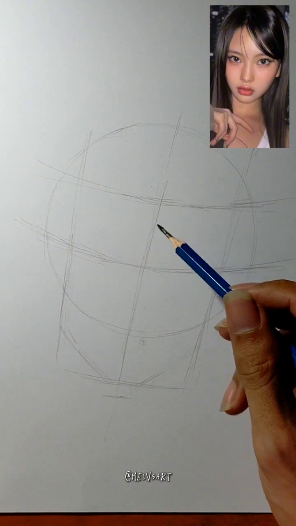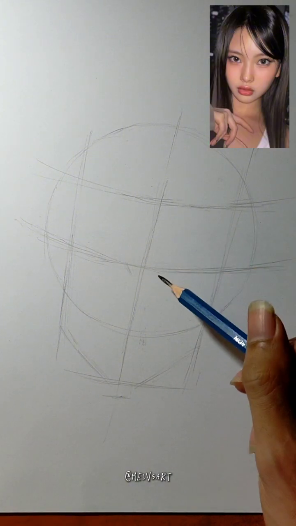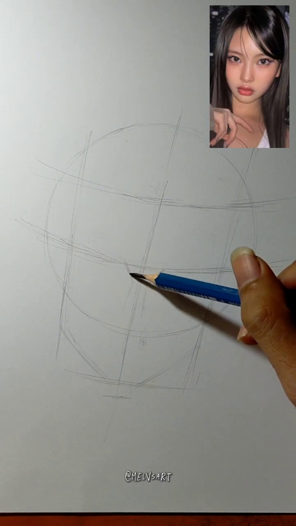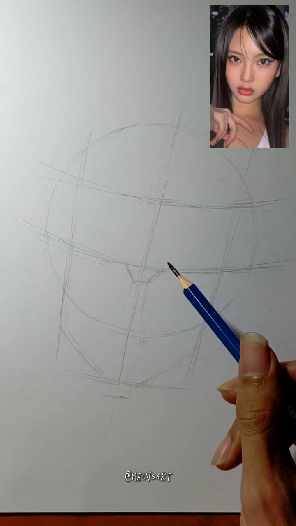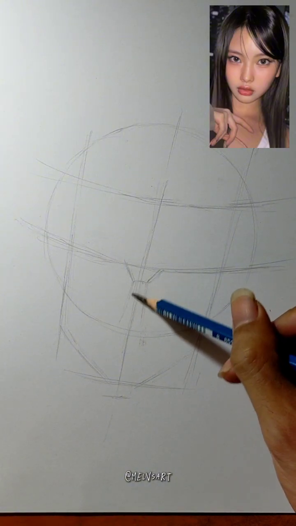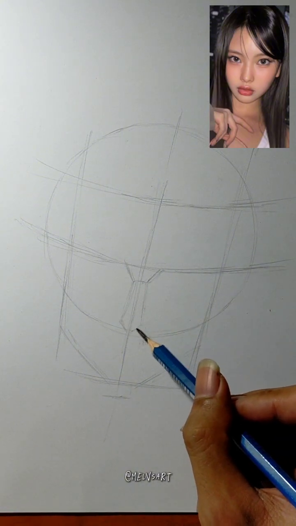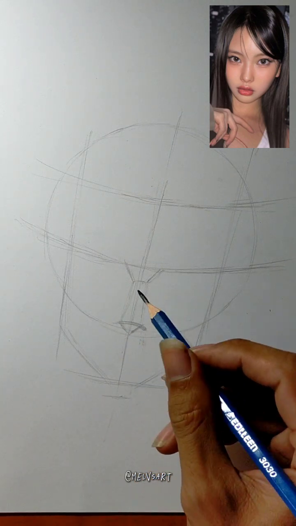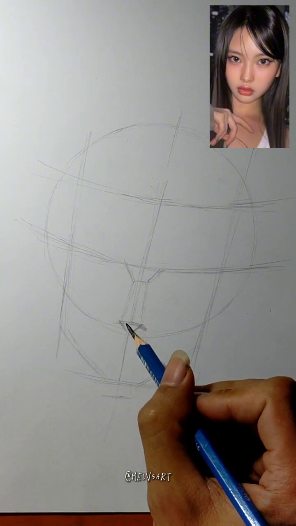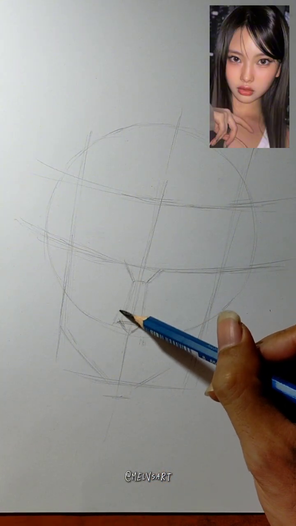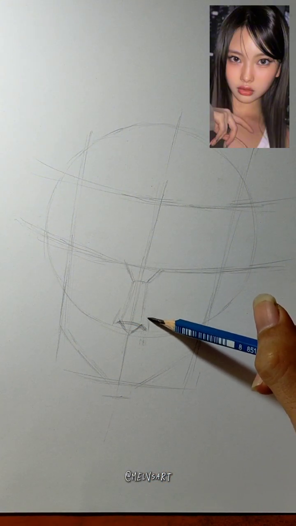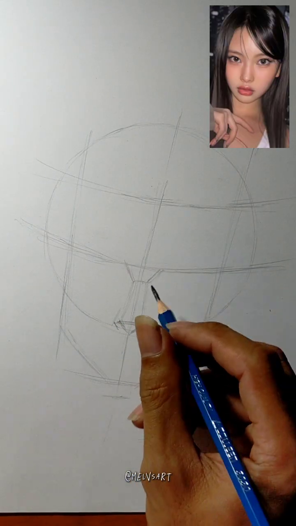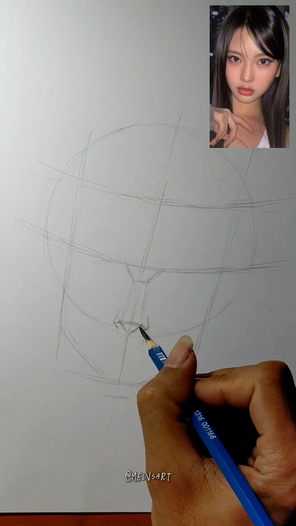So the next step is drawing her nose. So I used the center line to sketch her nose, and instead of drawing the shape of her nose, I simplified it by using simple shapes like triangle.